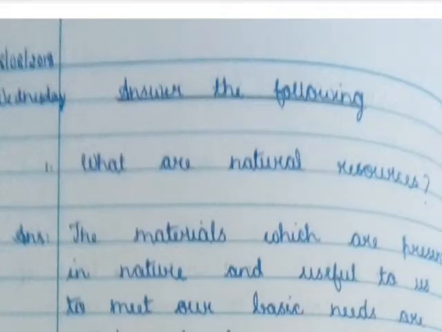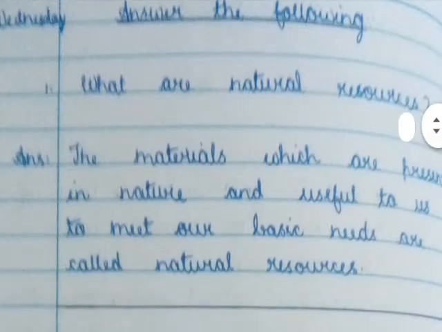Answer the following. First question. What are natural resources? Answer. The materials which are present in nature and useful to us to meet our basic needs are called natural resources.